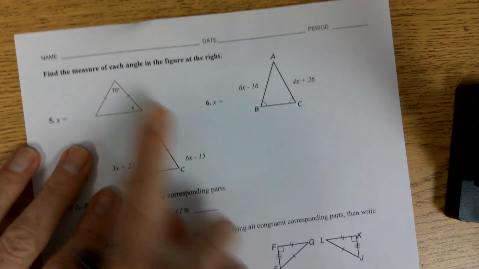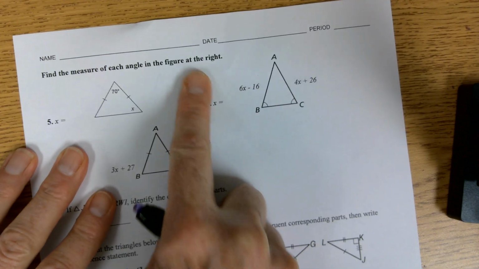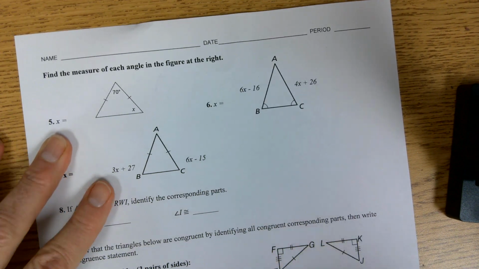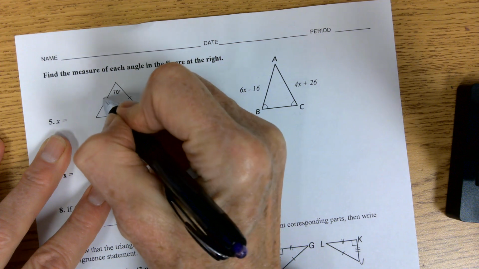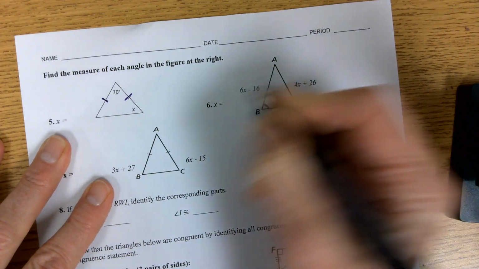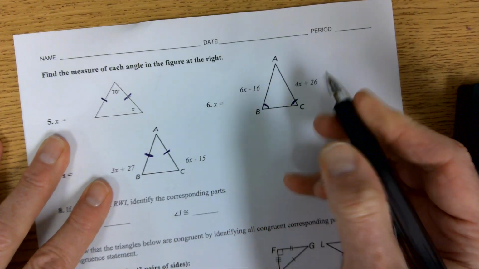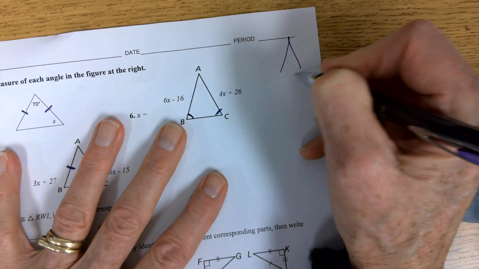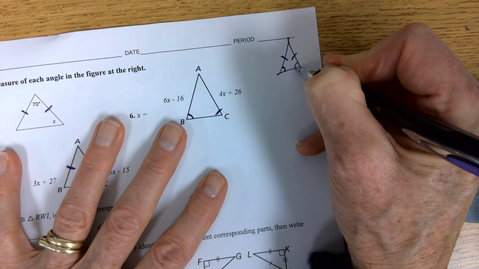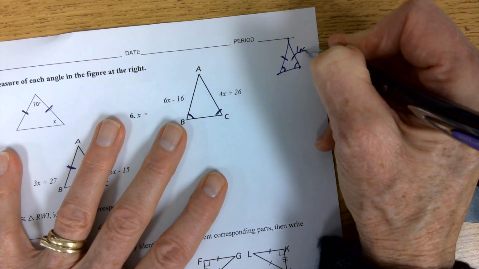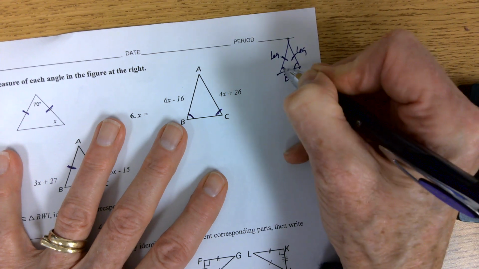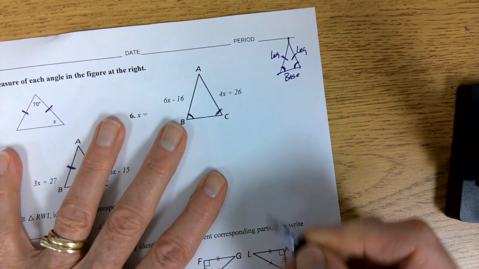Find the measure of each angle in the figure at the right. These are all isosceles triangles or equilateral triangles. So when I'm looking at these, I've got 2 sides equal. This one, I've got 2 angles equal. This one, 2 sides. So you have to remember when you have 2 sides of a triangle equal, then the base angles are equal. The sides that are equal are called legs. The third side is just called the base, and the base angles sit on the base.